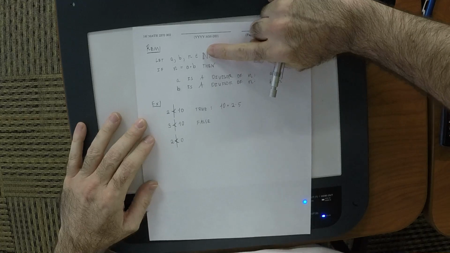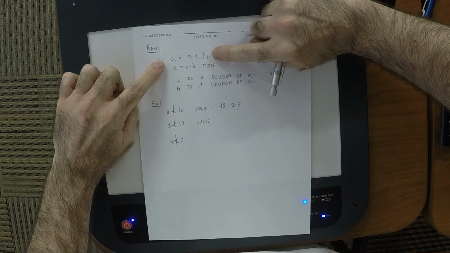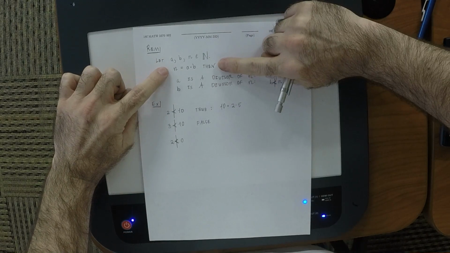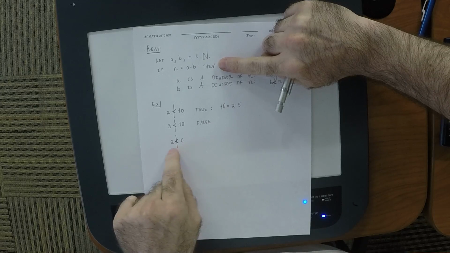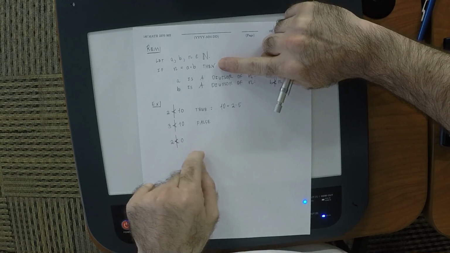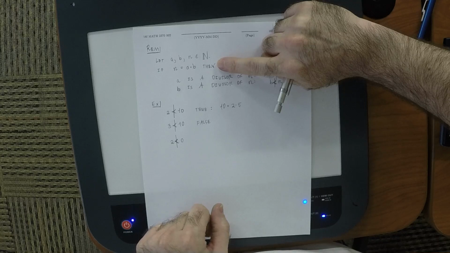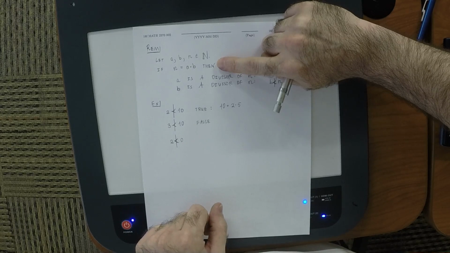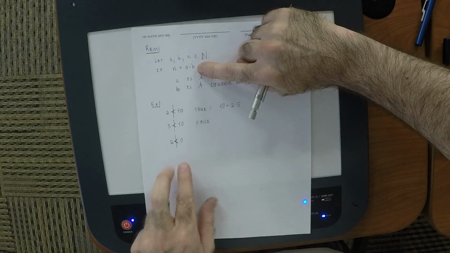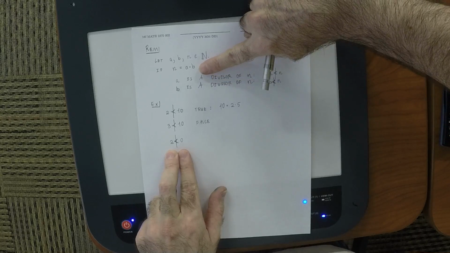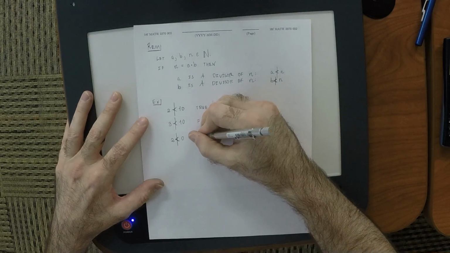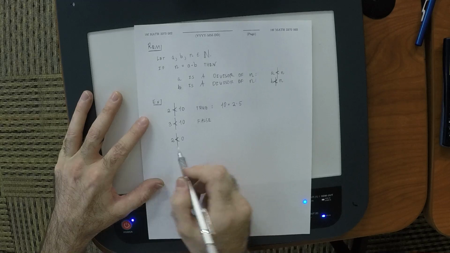So looking at the definition and this equation, which symbol is 2 playing and which symbol is 0 playing in that equation? 0 is in. So we're asking, is this true?